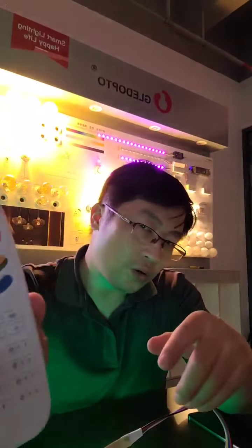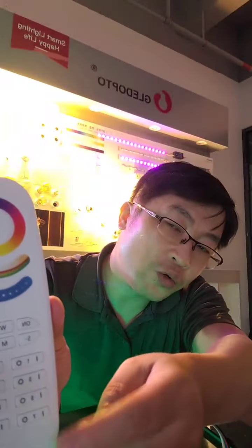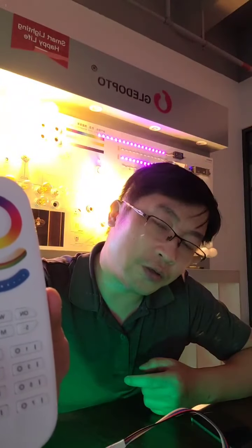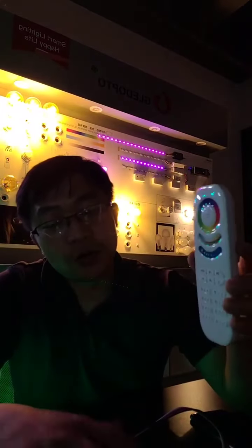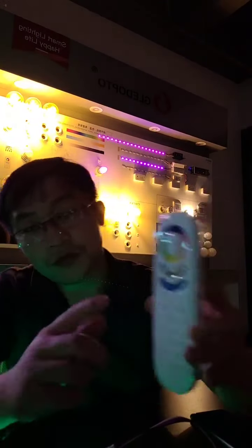And this is also our latest new handheld remote. It supports 8 groups controlling. See, 8 groups. The old remote supports 6 groups controlling. So I'm going to show you how to control the controller by this handheld remote. This is our latest one.